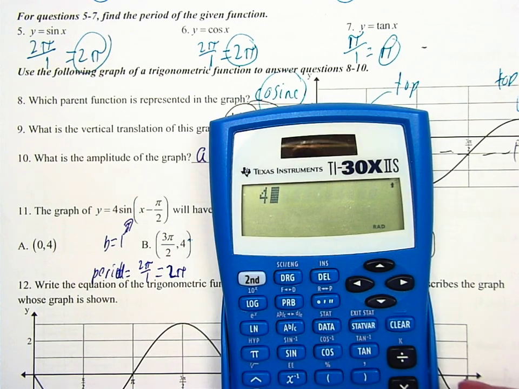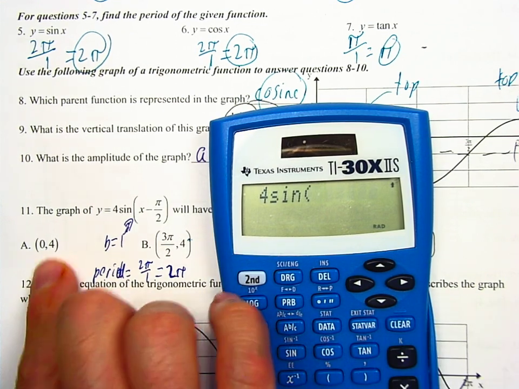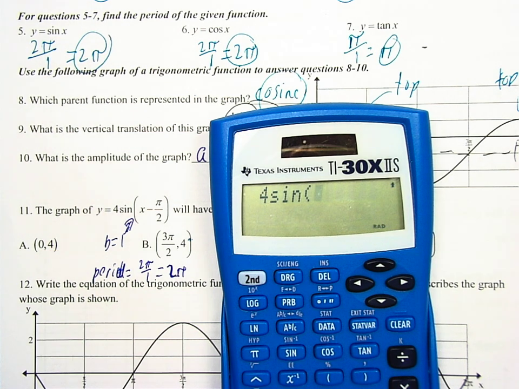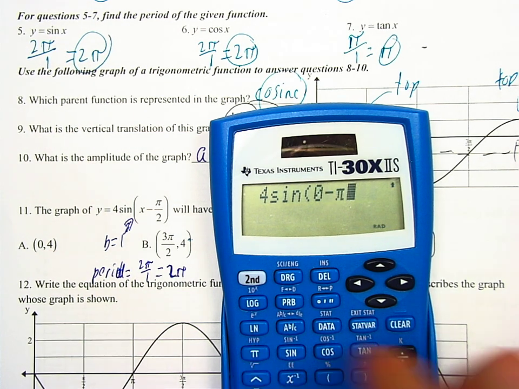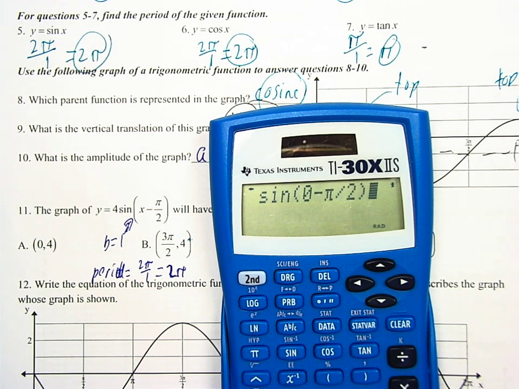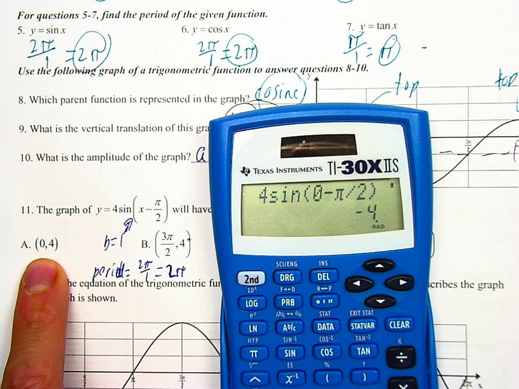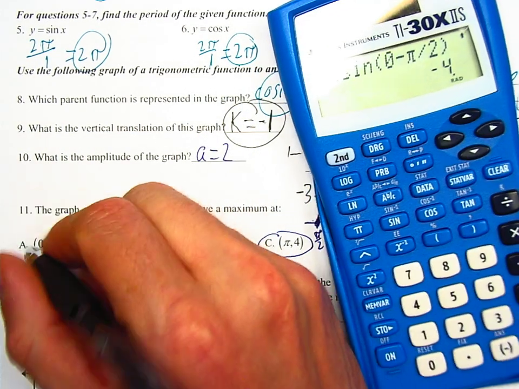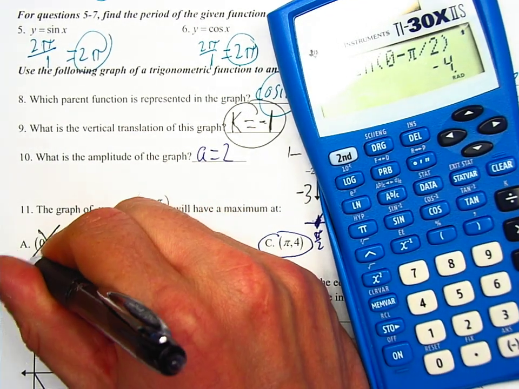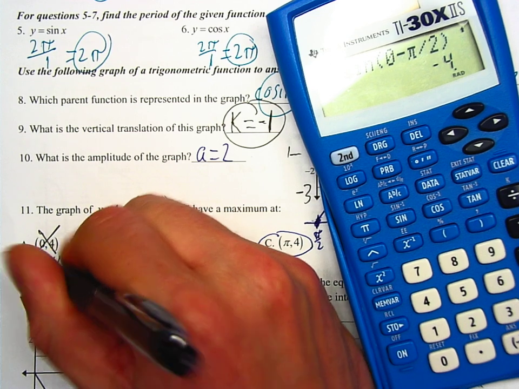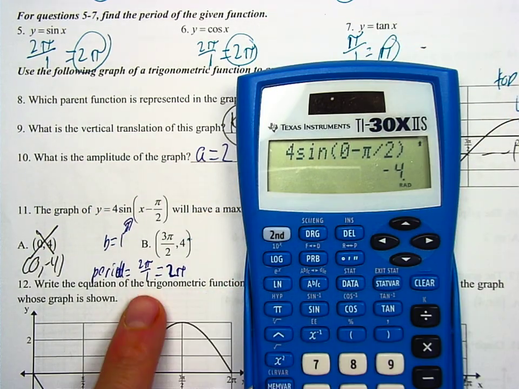I'm going to type in 4 sine. Let's see what happens when we put in 0. 0 minus pi divided by 2. So I'm looking for an answer of 4 here. That's negative 4. This would be the minimum. So this was actually 0, negative 4. That's the minimum.